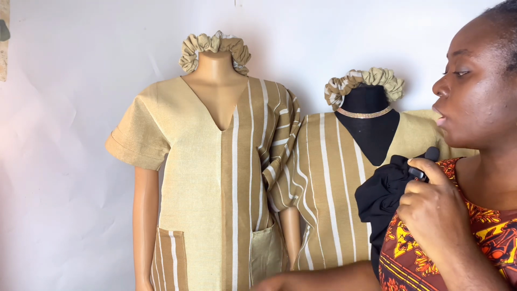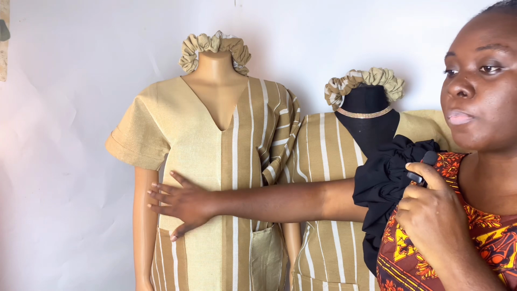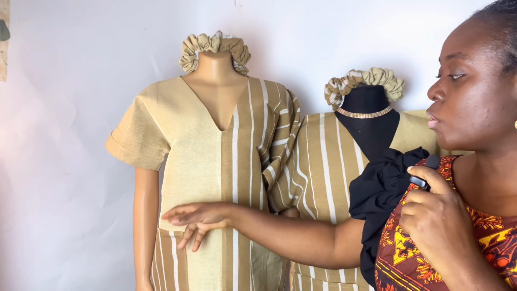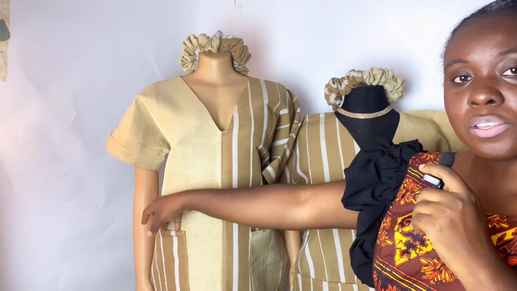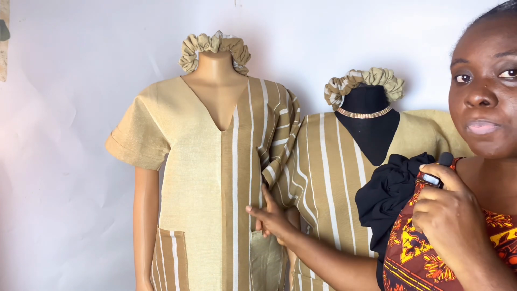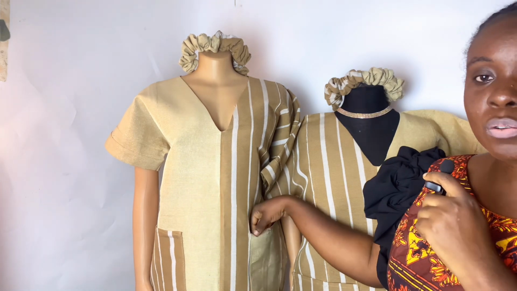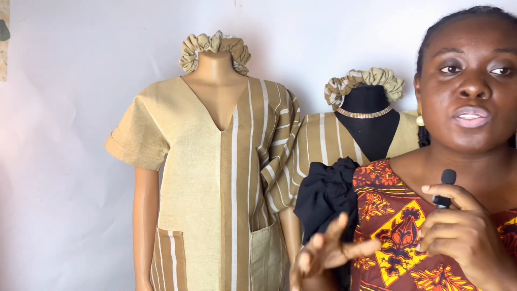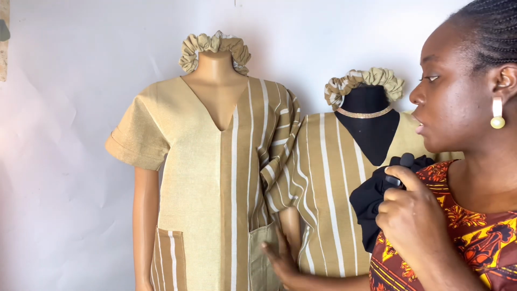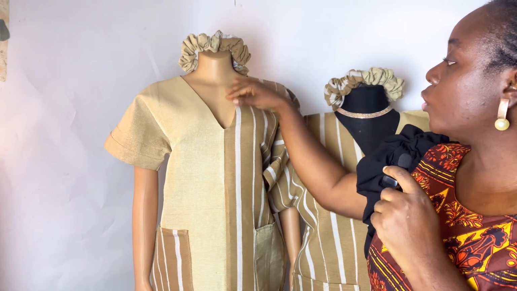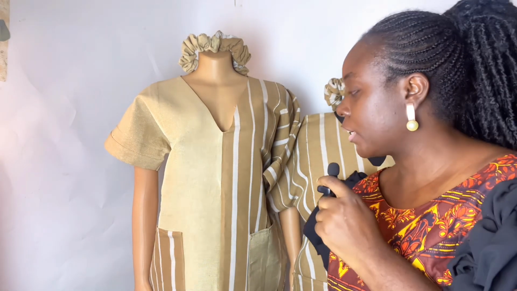I have this plain Asooke, so I'm going to be using the stripe Asooke on the plain Asooke, while for the stripe Asooke I'm going to be using the plain Asooke to design the pocket. I'm going to show you how to achieve everything, and also how to achieve a neat finishing on your Bubu dress. So come along guys, let's begin.